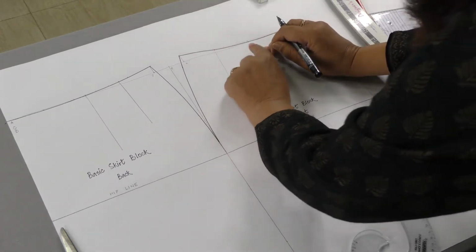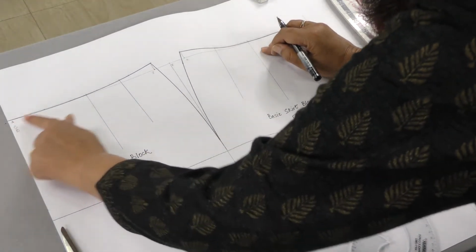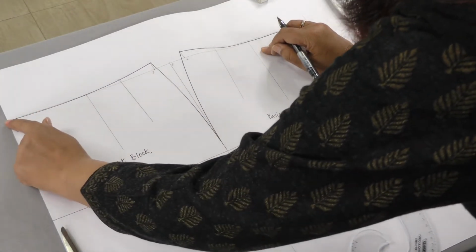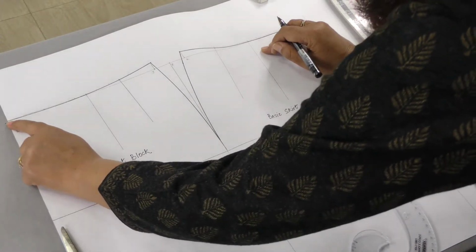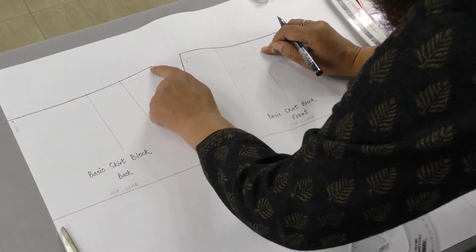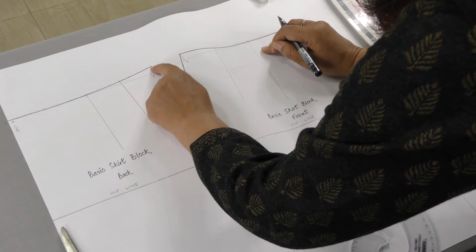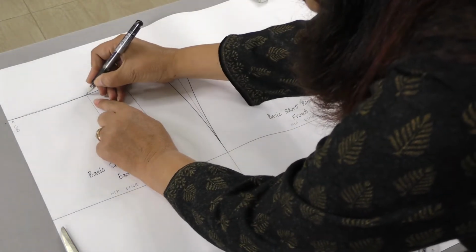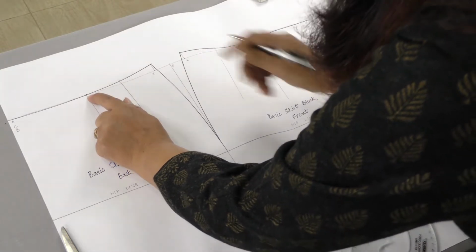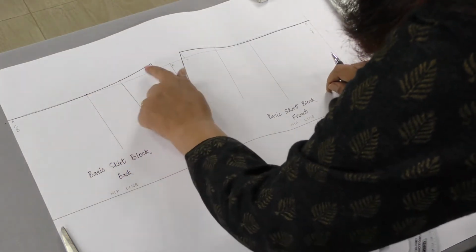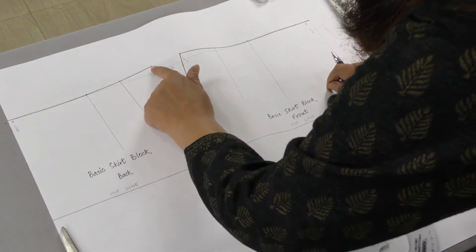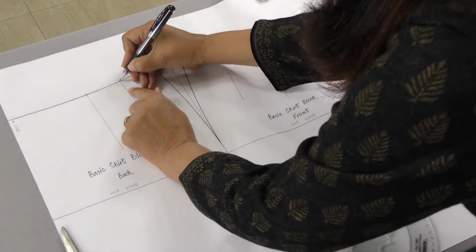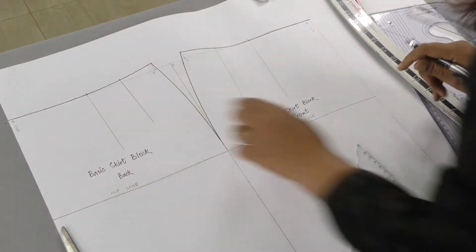The same is followed for the back side also. That means you start from the center back till the side seam and the midpoint of it is the position of the center dart and the midpoint between the center and the side seam is the position for your second dart.